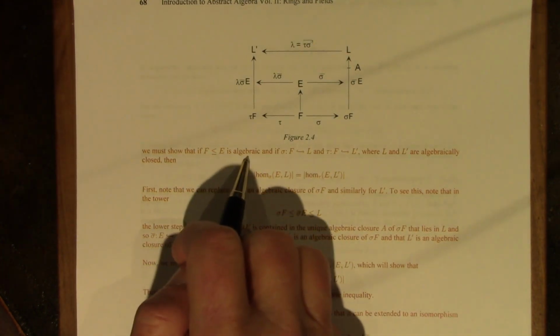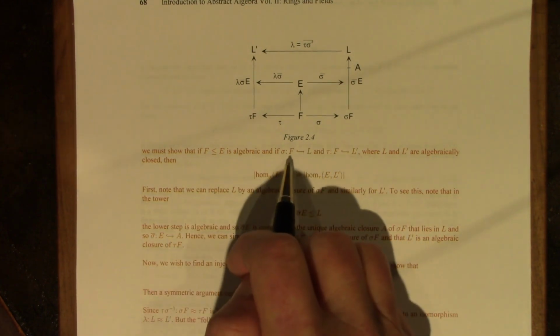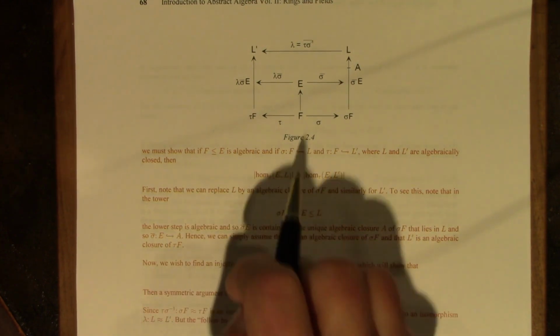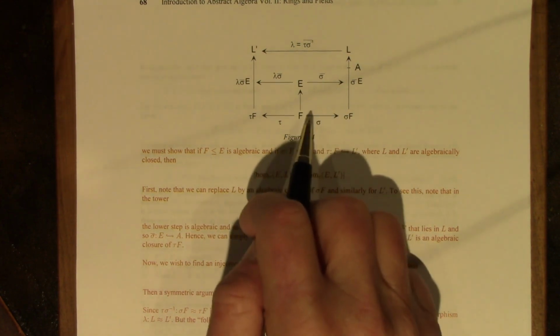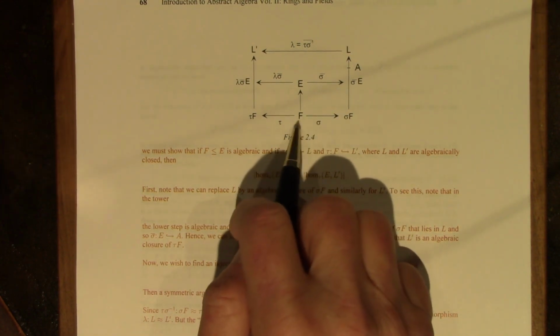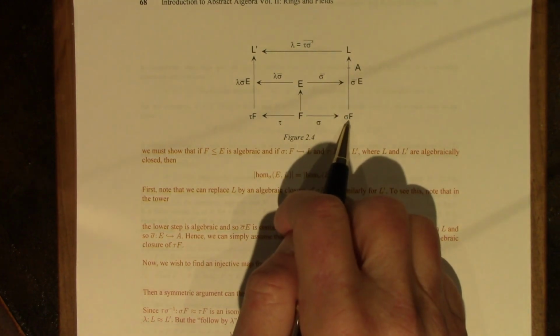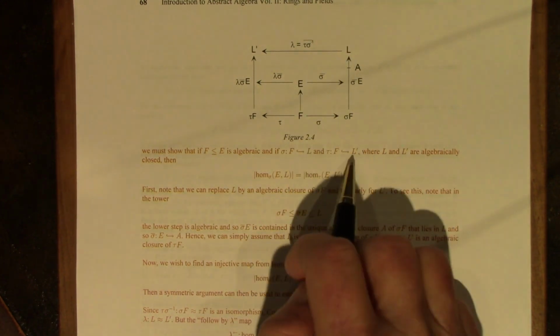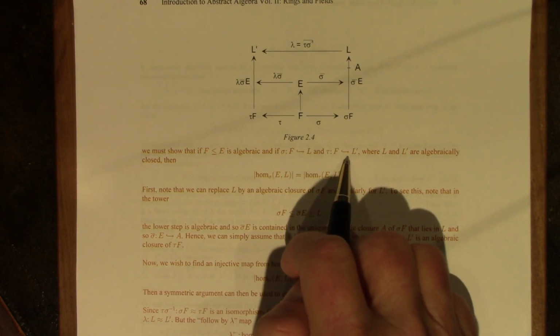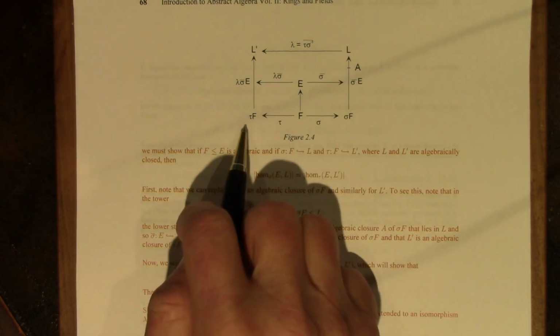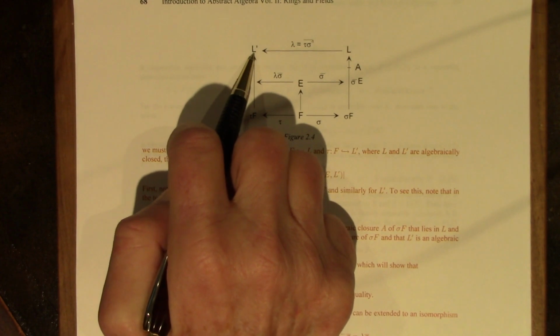We have to show that if E over F is algebraic, and if we have an embedding sigma from F to L, so let's look at the figure here. Sigma maps F into L, so here's the image, sigma F. And tau also is an embedding of F into L prime.